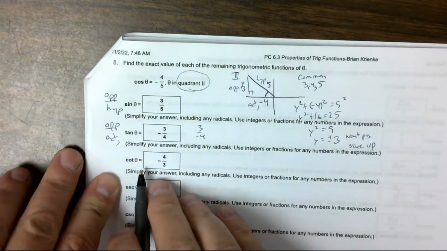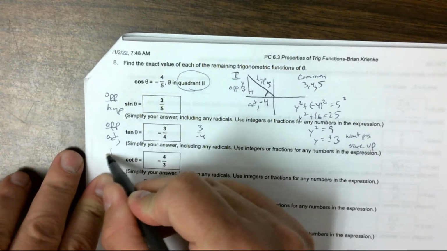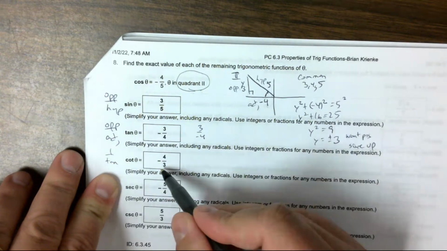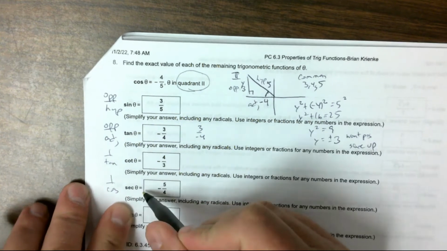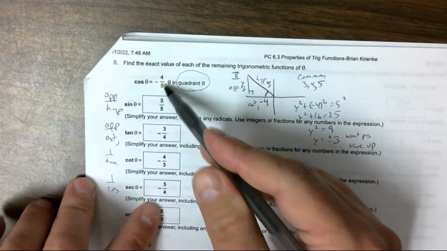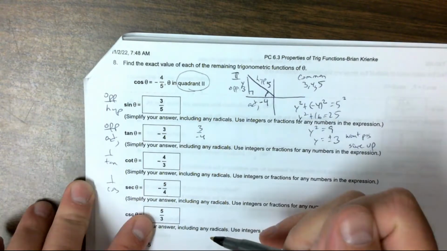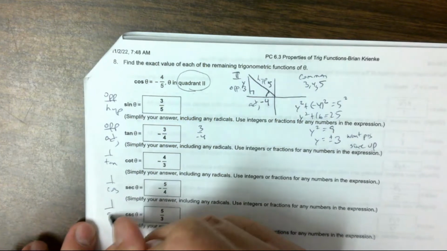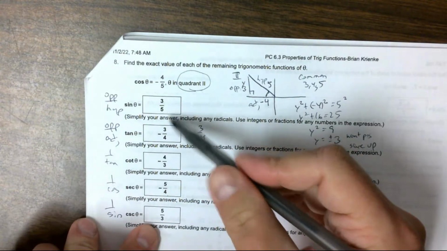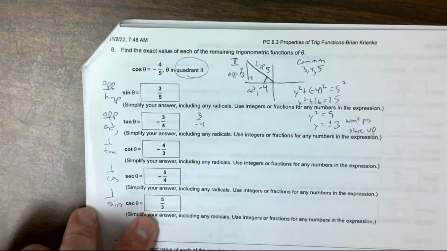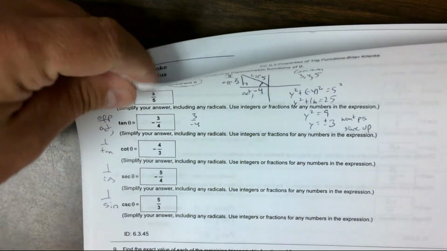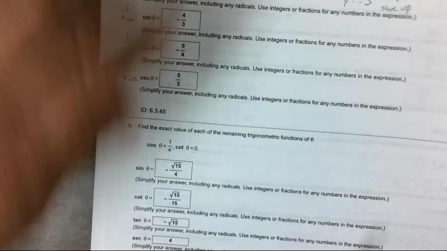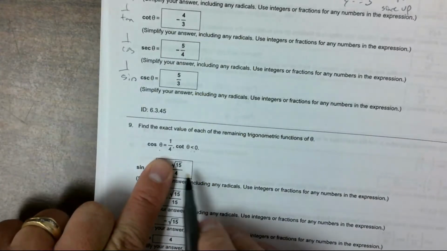And then this one is 1 over tan. So it's -4 over 3. This is 1 over cosine. And so -5 over 4. And this is 1 over sine. And so 5 over 3, because we're flipping that one. Then on this one, we know cosine is 1/4.